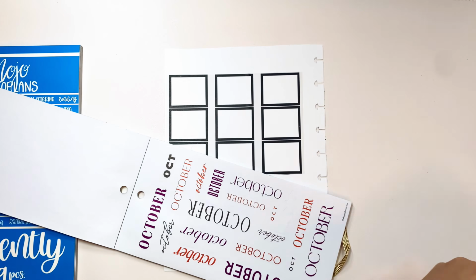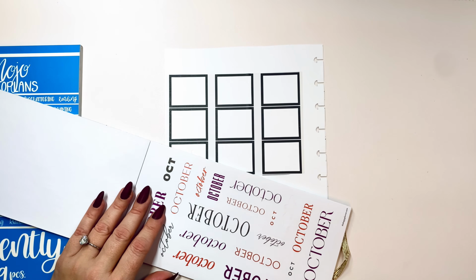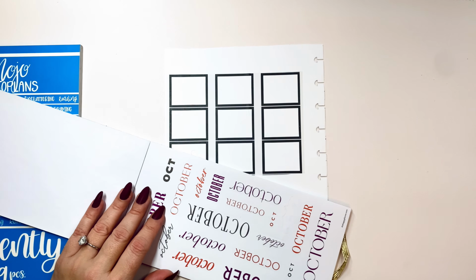I have pulled so many books, you guys. I don't even know where to begin. I have so many fall books out on my desk that it's pretty incredible.